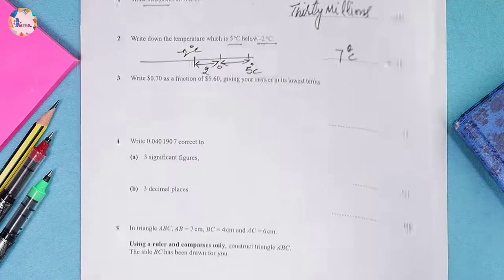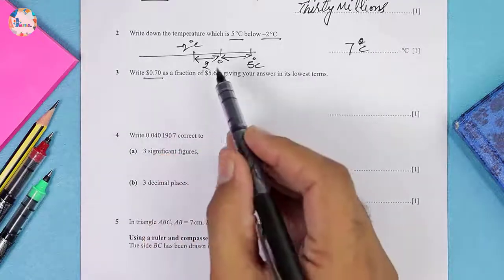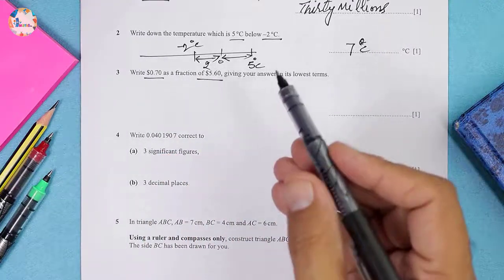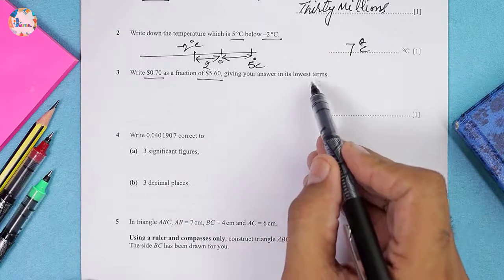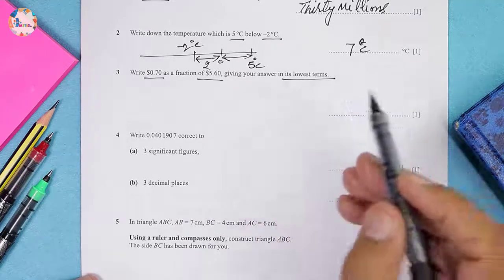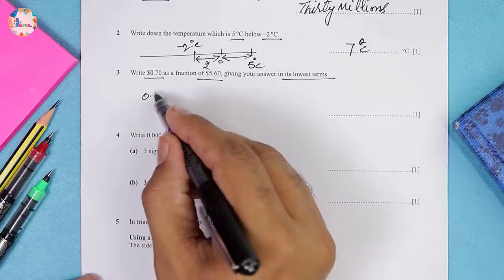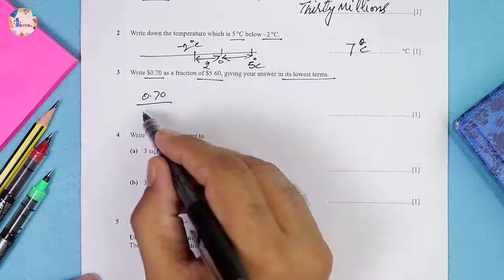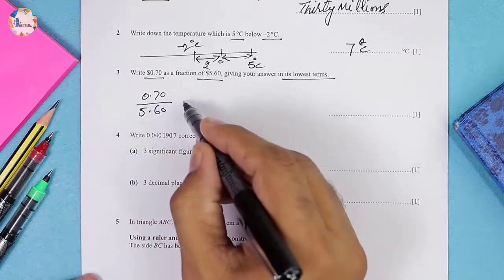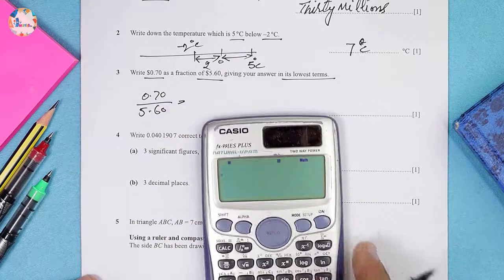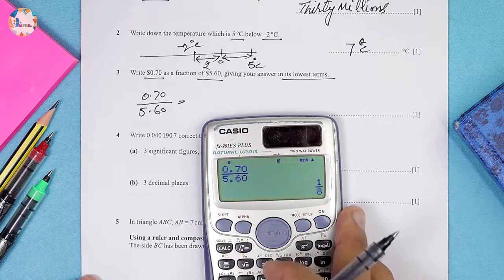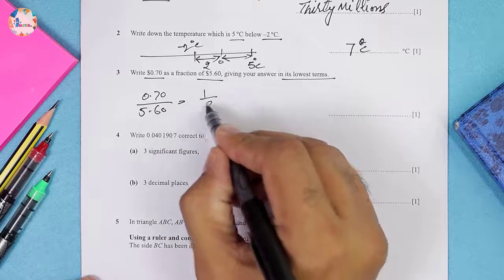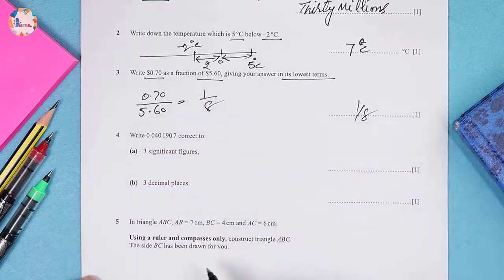Then question number 3, write this as a fraction of $5.60, giving your answer in its lowest terms. So we can write 0.70 divided by 5.60, and we can use a calculator for that. So it will be 0.70 over 5.60, and this will be equal to 1/8. So we can write here 1/8. This will be our answer.